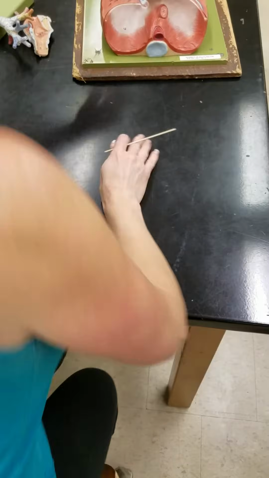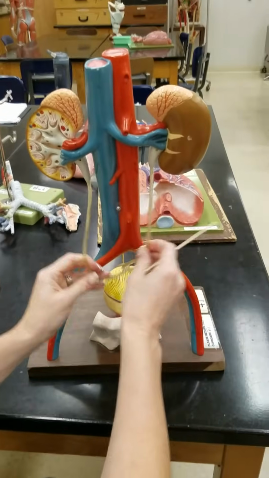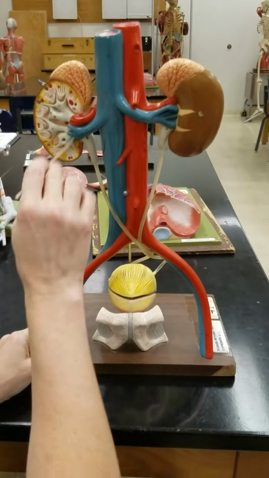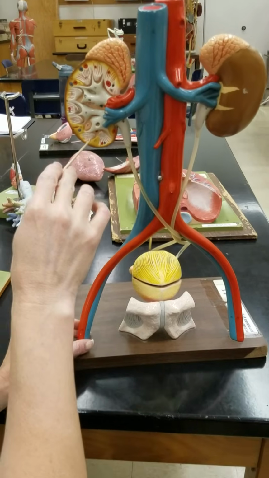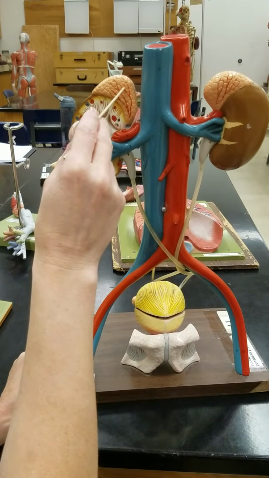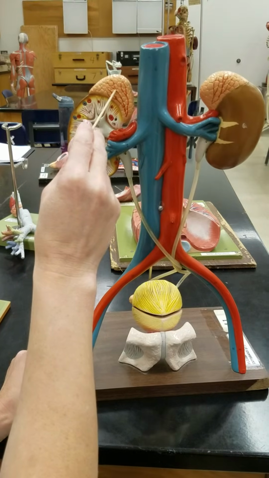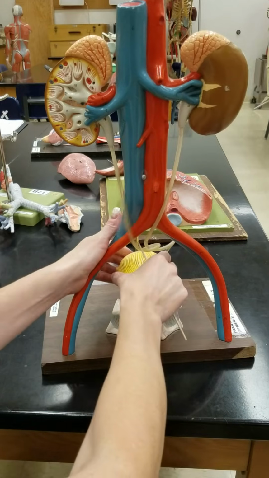Okay, then we move back to gross anatomy. On this model, which is a little twisted around, we have the kidney here, and you can see a lot of the same structures that we went over, but no microanatomy. The adrenal gland is the gland that sits on top of the kidney, which you can also call the suprarenal gland. Then we have the ureters coming out of each kidney and going down to the urinary bladder.